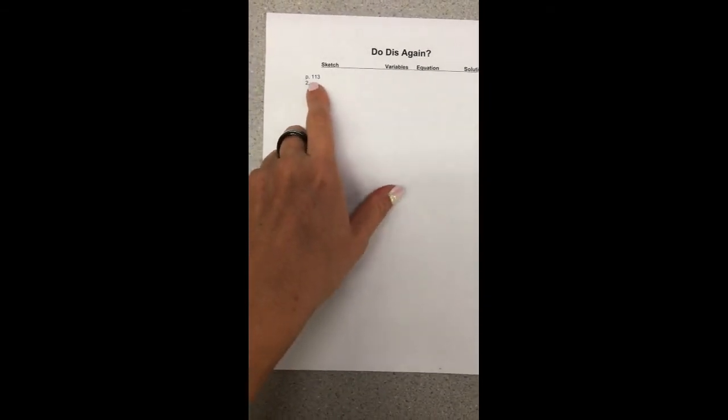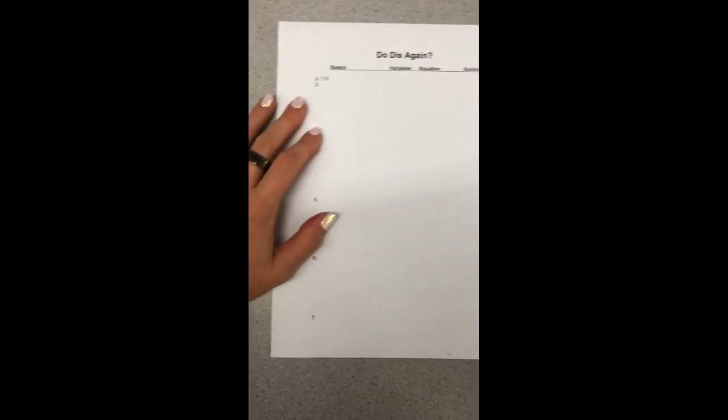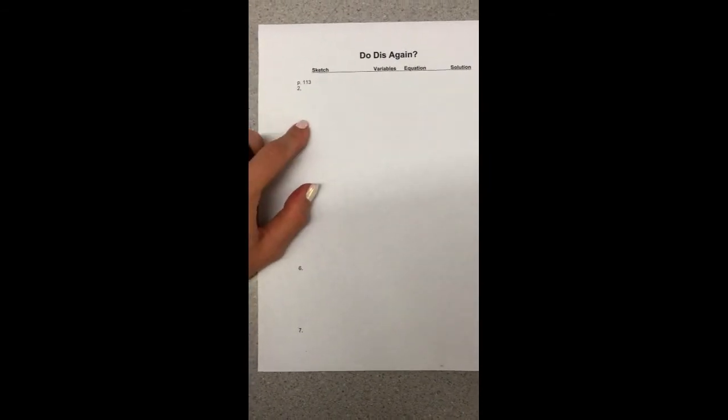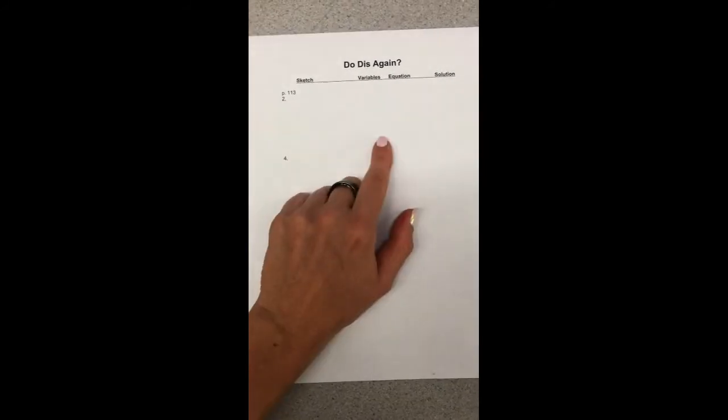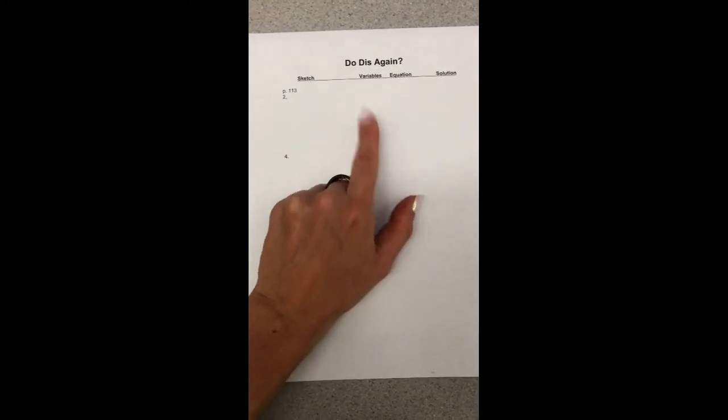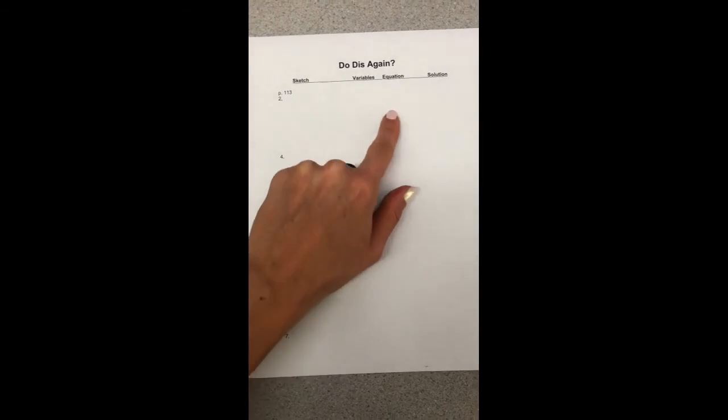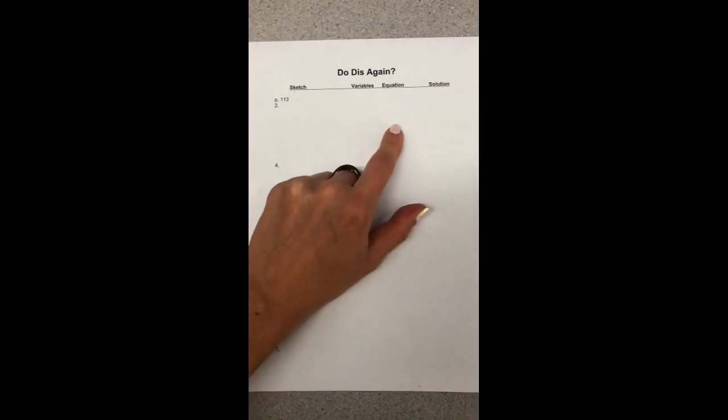All right, you guys are going to go to page 113. What you're going to do is draw a sketch of what's going on, write the variables that you are given, write the equation or equations that you will need to use, and then solve it over here. I'm talking about page 113, starting with number 2. Good luck.